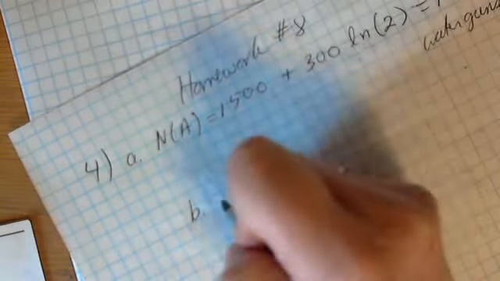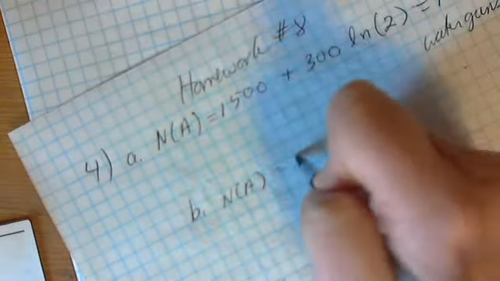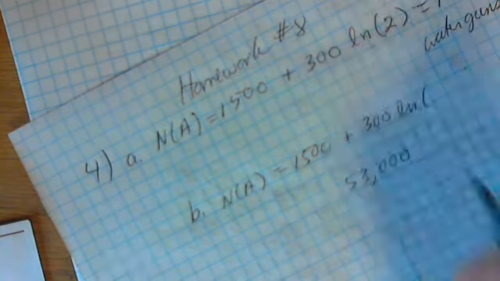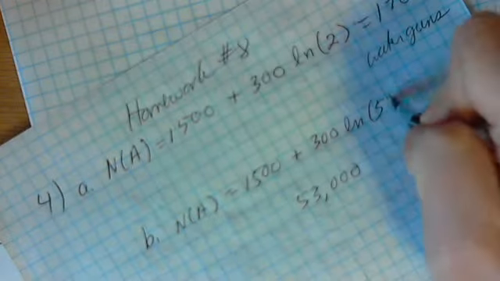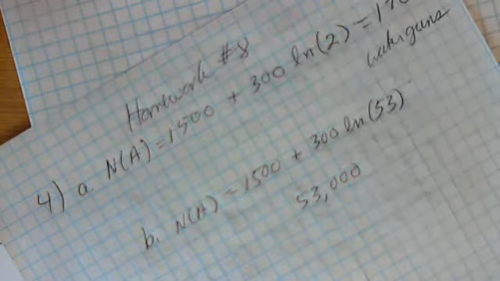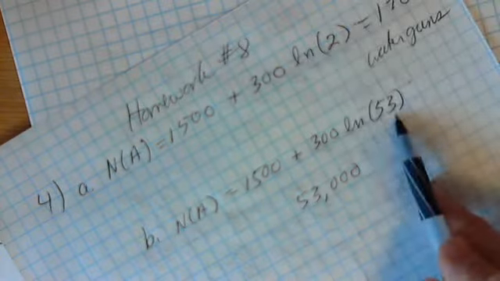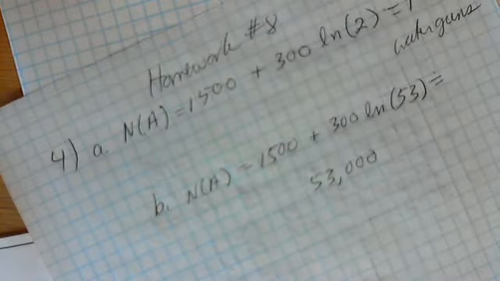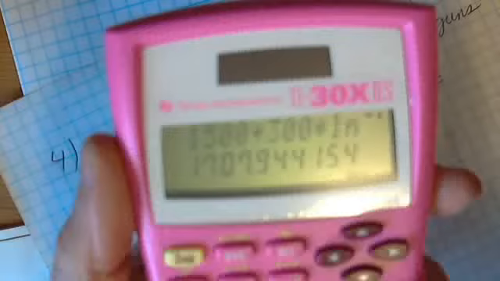Okay, for part B, that was part A. For part B, we're just going to do the same thing again, only this time we have a different input. This time we're spending $53,000 on advertising. So 53,000 is how many thousands? It's 53 thousands. So we just put the whole number of thousands in the parentheses. Again, I'm going to go to my calculator and input exactly the same thing I did before, except when I get to the ln, it's going to be the ln of 53.